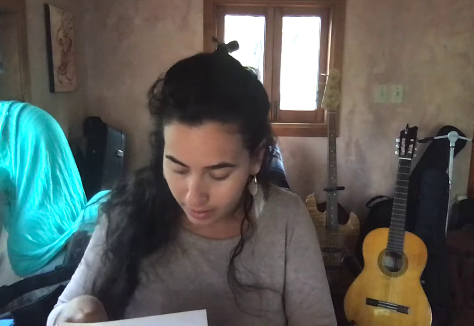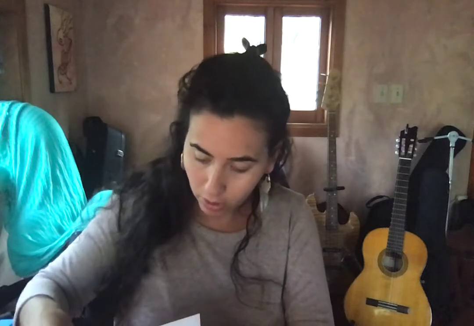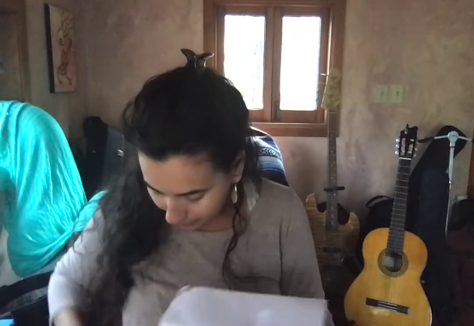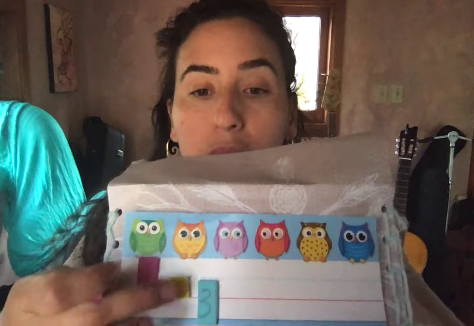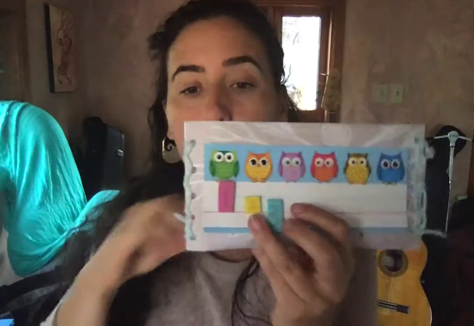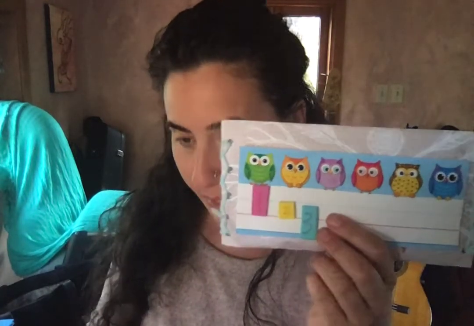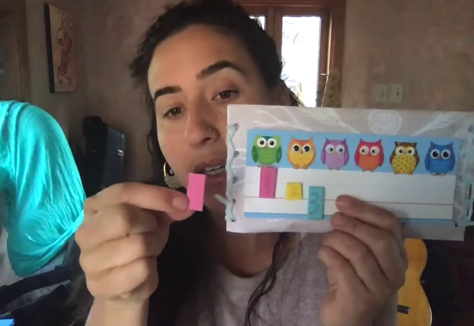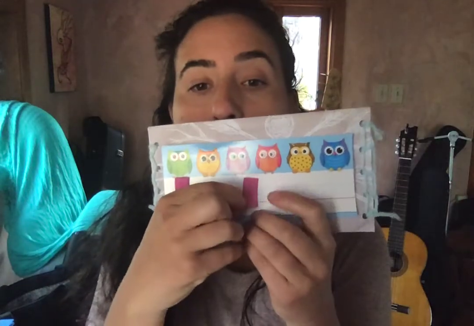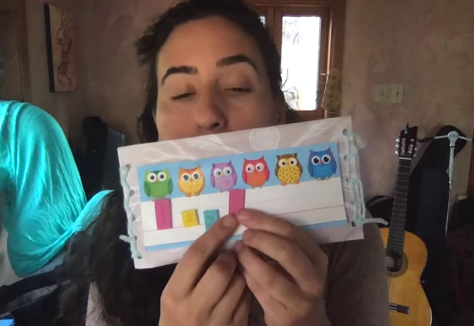And we can make a lot of games with that and a sentence strip. So let's say I made this sentence strip and I have size 1, size 2, size 3 in different colors. Let's say I have my size 1 color here and I put it next to it on the line and I say, okay, there's a size 1 letter.